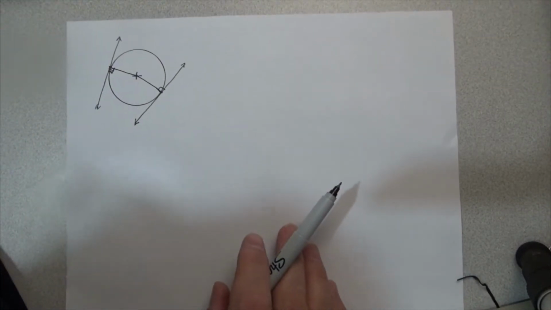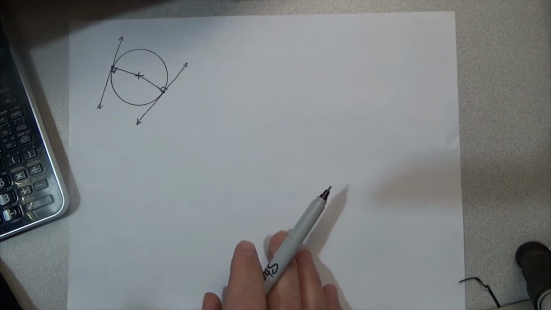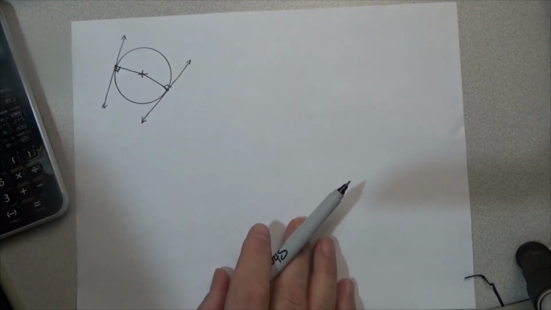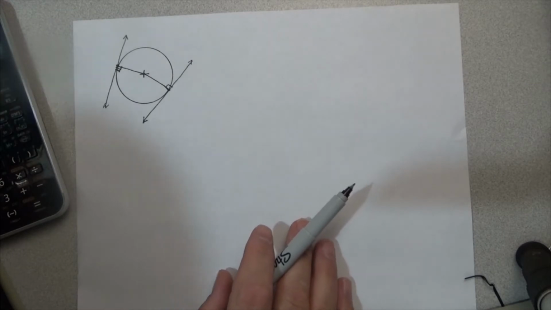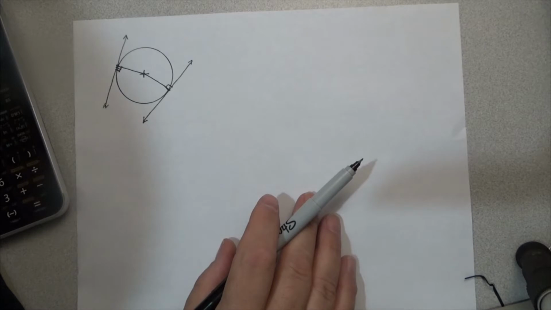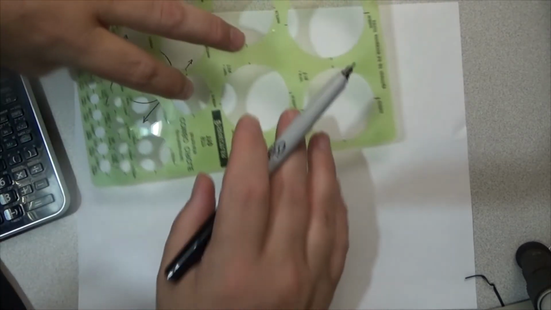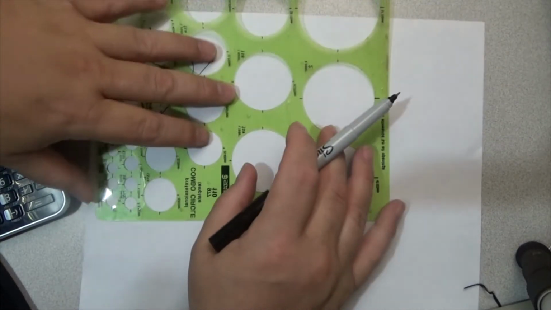All right. So the next page, at the top of page 630, it says, two tangents drawn to a circle from a point outside the circle are equal and make equal angles with the line joining the point and the center. What in the world does that all mean?